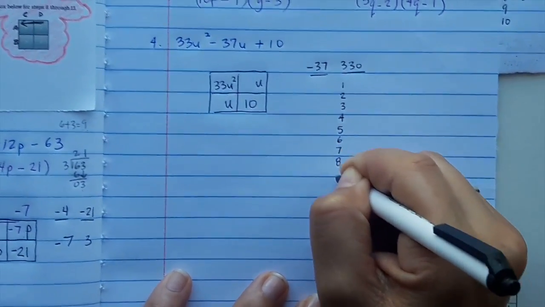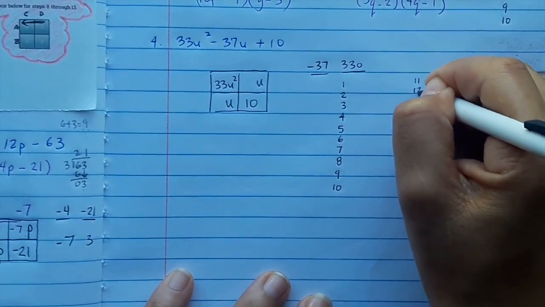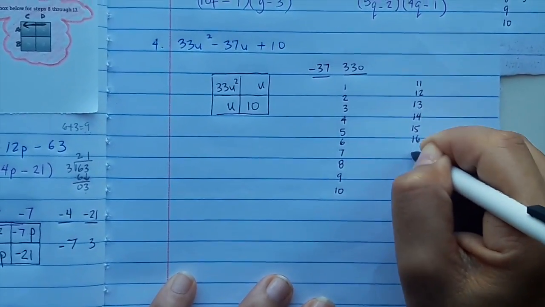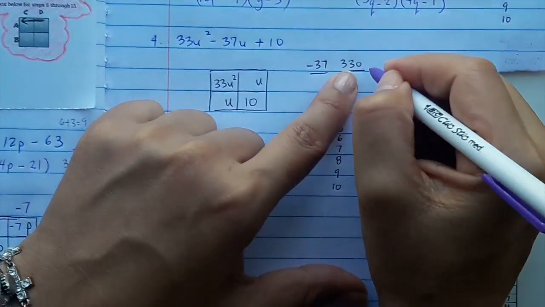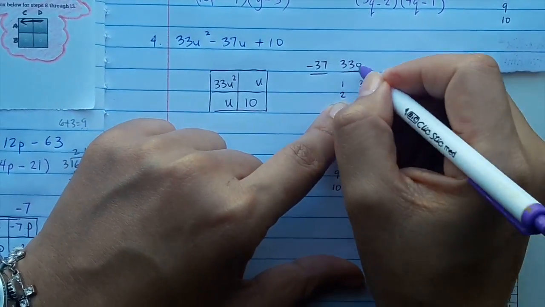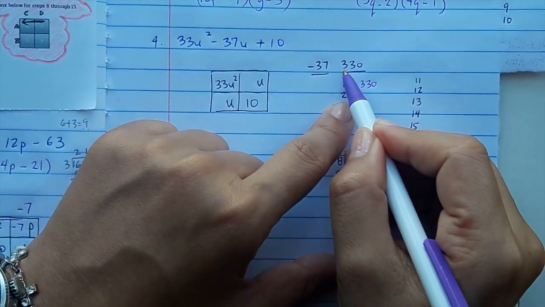I'm actually going to break this down all the way to 20, because I'm not sure what number I need, and then I'm just going to work from there. This is a listening check. Circle 20, circle 20. So 1 times what? 1 times 330 is 330. 2 times half of 330 is 150 and 15, so 165.